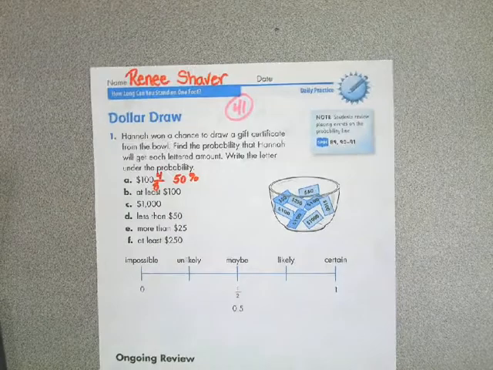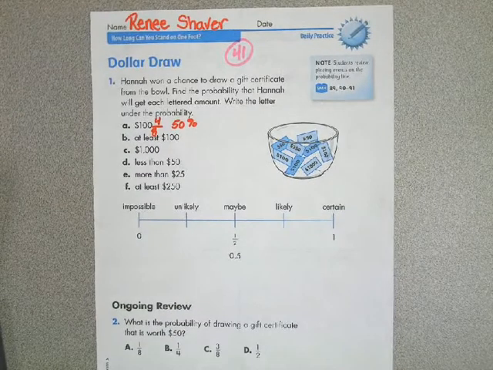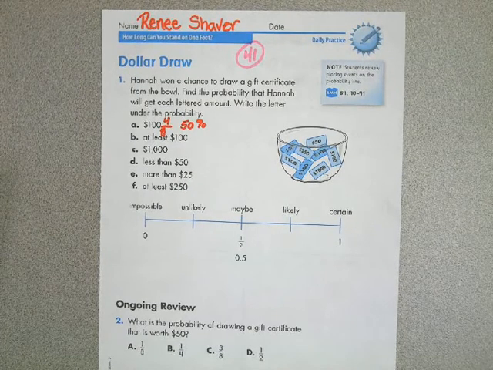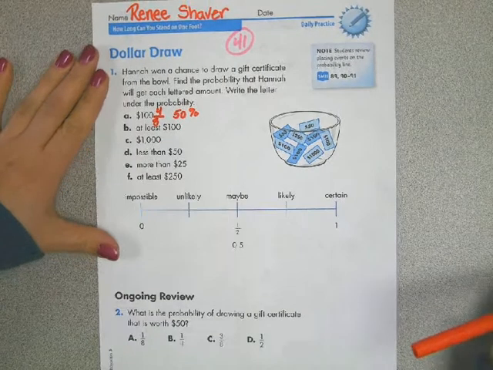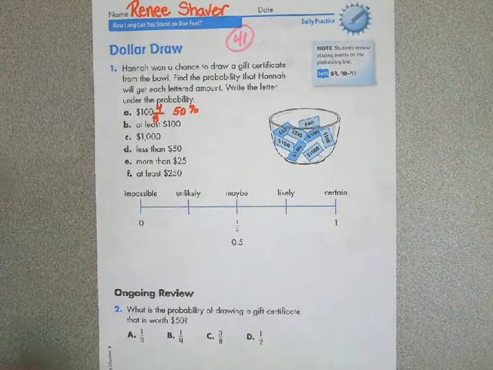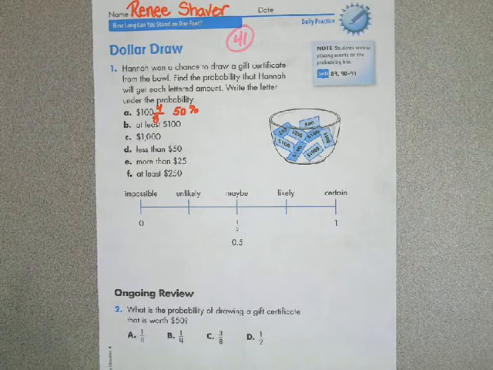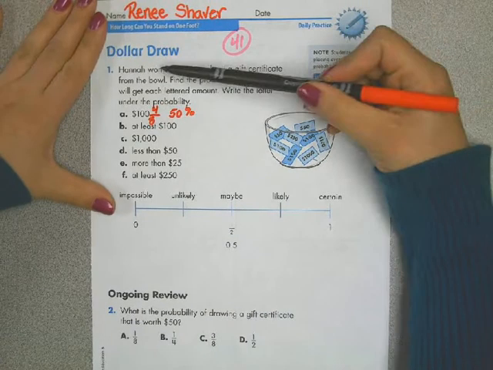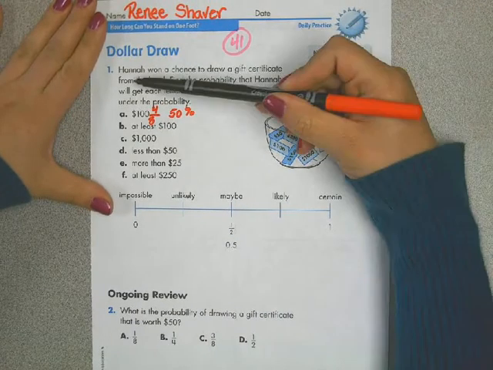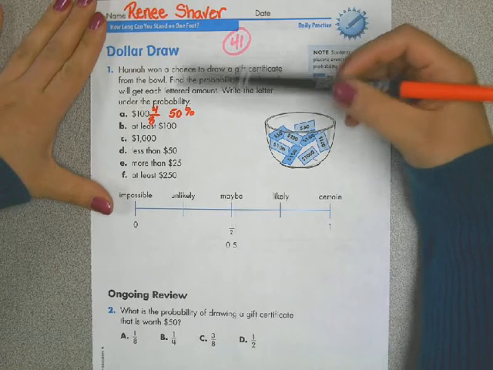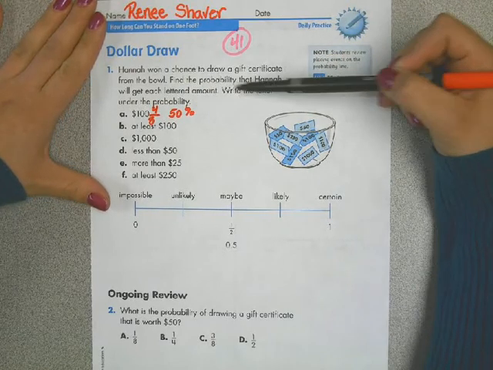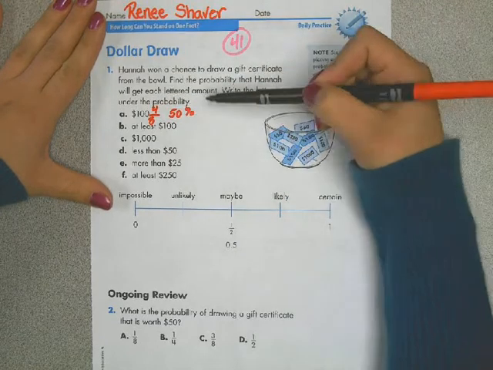Alright, so tonight's homework is Unit 9, page 41 and 42. Page 41 is all about probability. So let's go ahead and take a look at this one. It says, Hannah won a chance to draw a gift certificate from the bowl. Find the probability that Hannah will get each lettered amount. Write the letter under the probability.